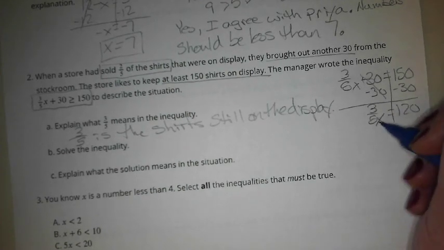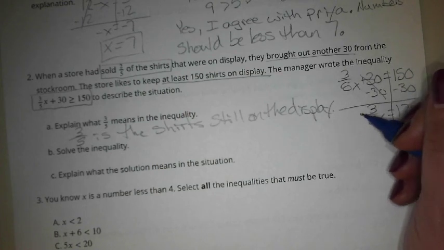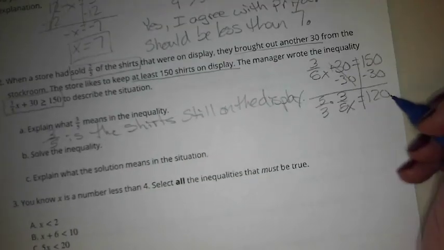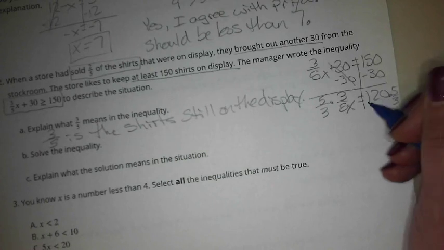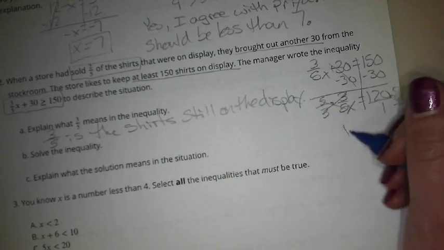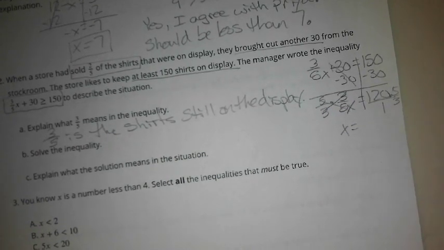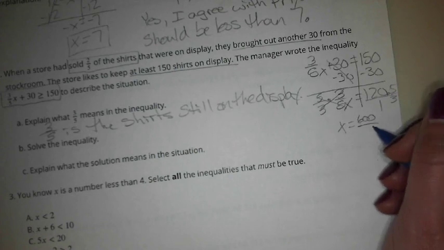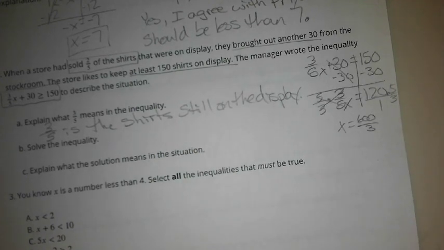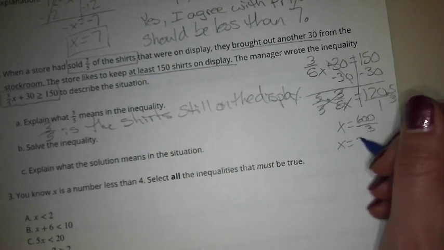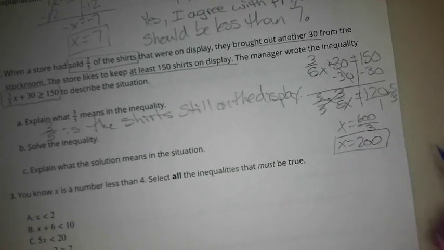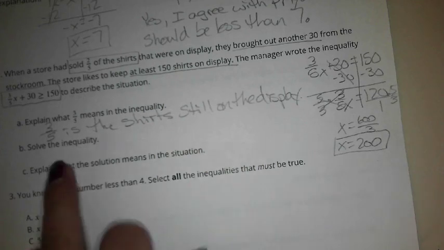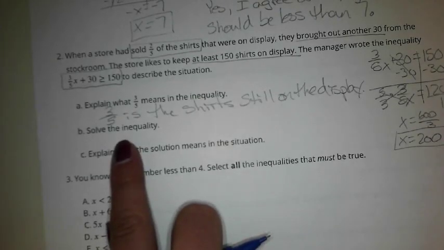And then for fractions, we've got to multiply by the reciprocal, so I'm multiplying by 5/3. Those would cancel. x would equal 120 times 5 is 600, 1 times 3 is 3. And so I have 600 divided by 3, which would be 200. So x equals 200. Now that's the solution to the equation, not my solution to the inequality.